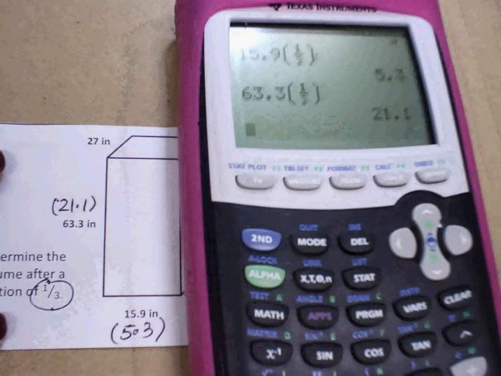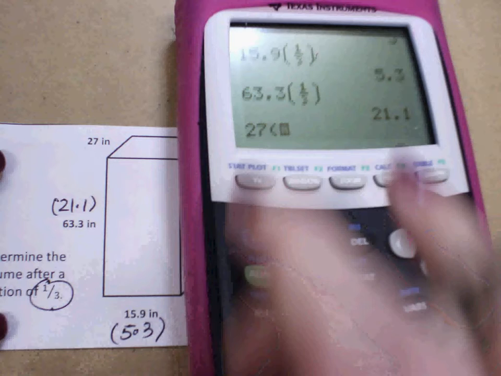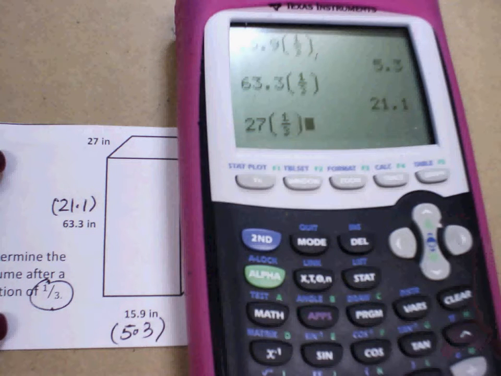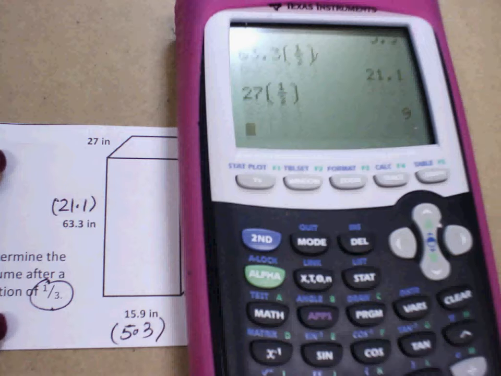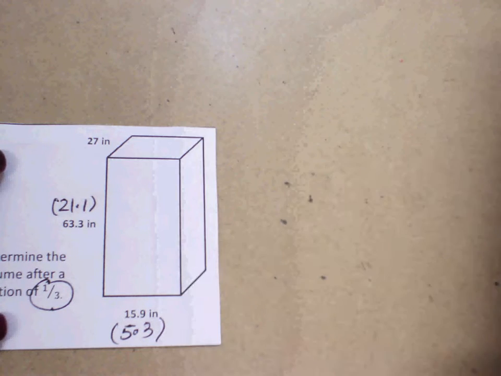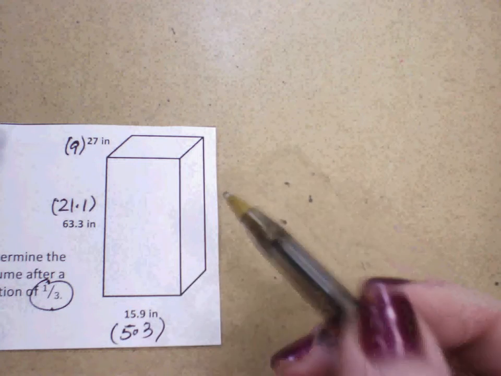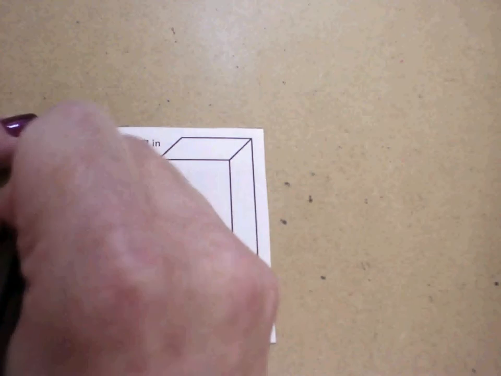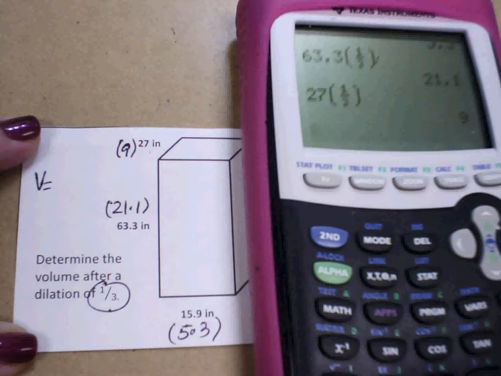All right, 63.3 times 1/3 is 21.1, and 27 times 1/3 will be 9. Very good.